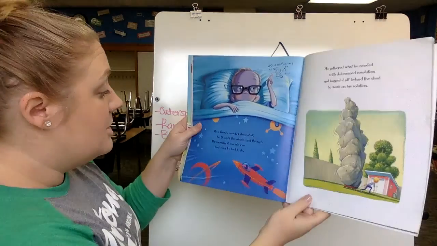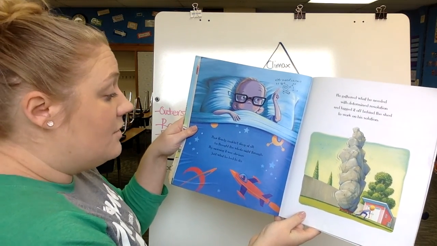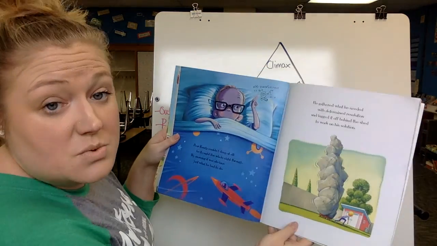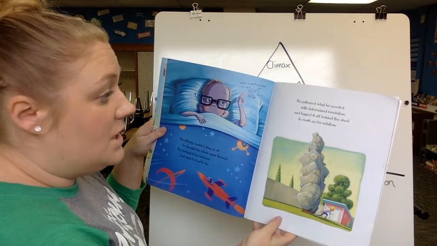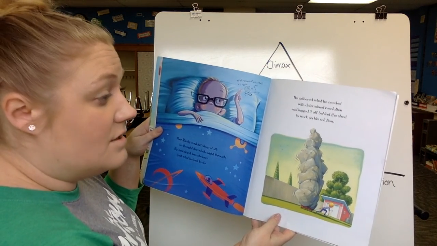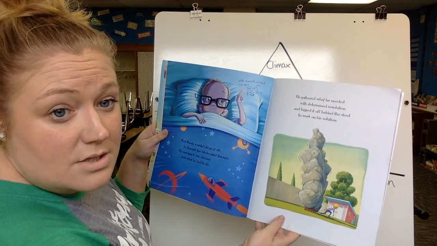Poor Randy couldn't sleep at all. He thought this the whole night through. By morning, it was obvious just what he had to do. He gathered what he needed with determined resolution and lugged it off behind the shed to work on his solution.